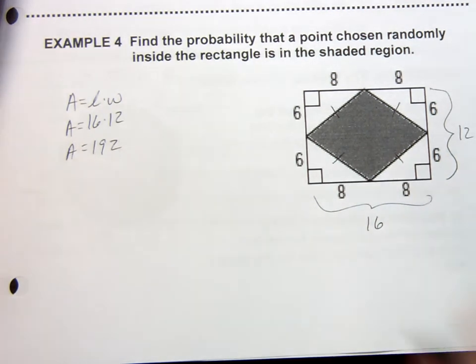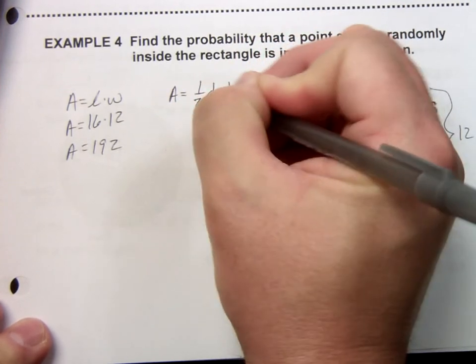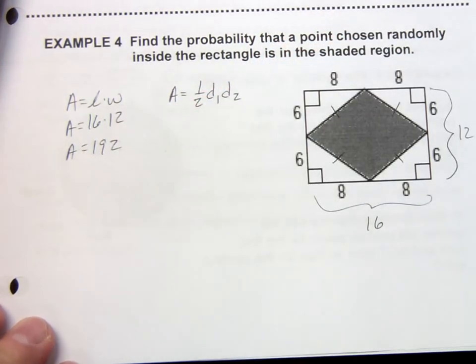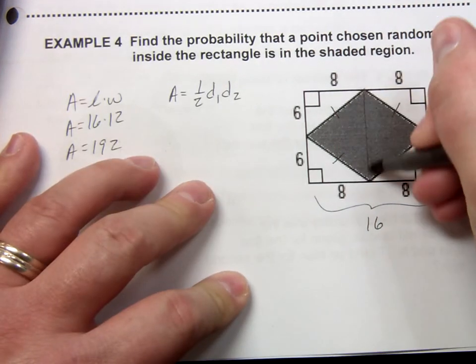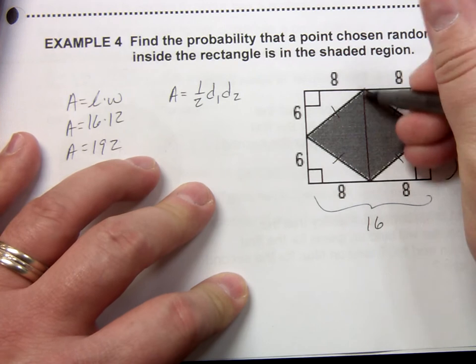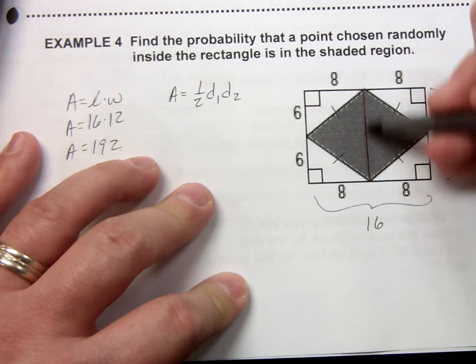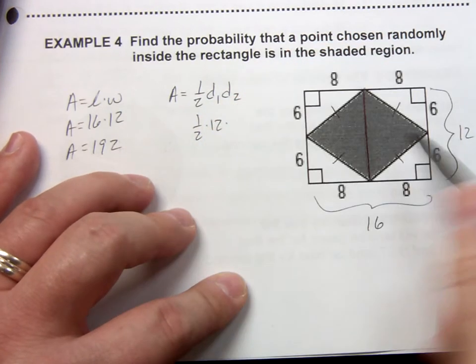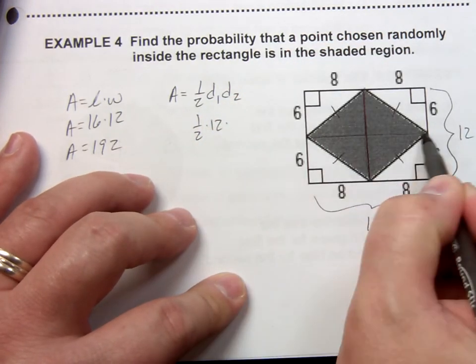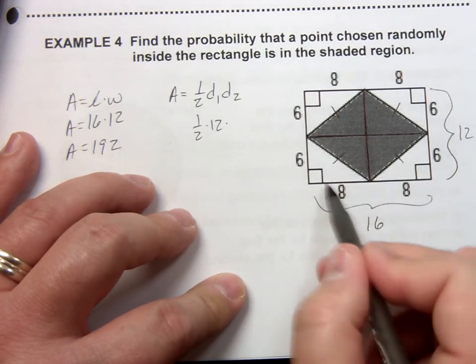So the way I can find area of a rhombus is 1/2 times diagonal 1 times diagonal 2. So what are the lengths of the diagonals? Well, if I look at this diagonal, the length of that diagonal should be 12. And what about the length of this diagonal? This diagonal should have a length of 16.